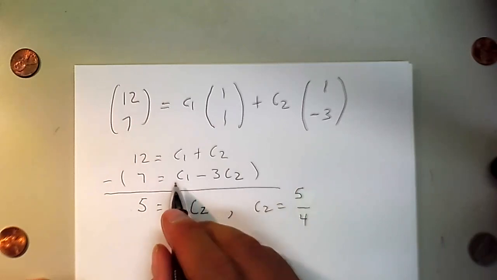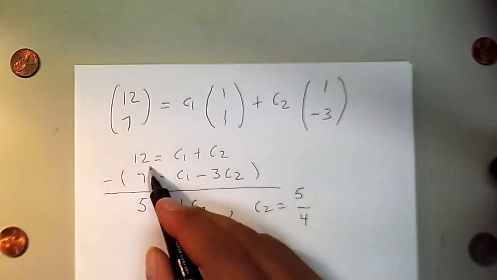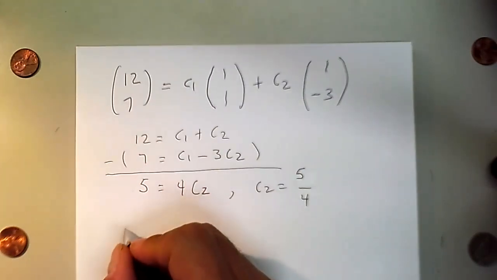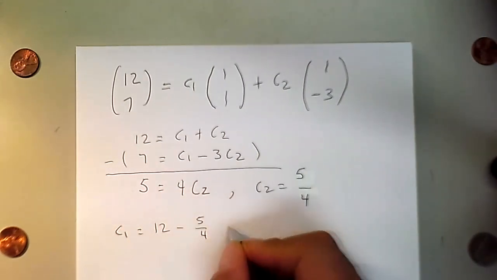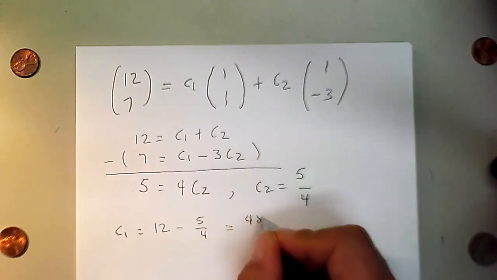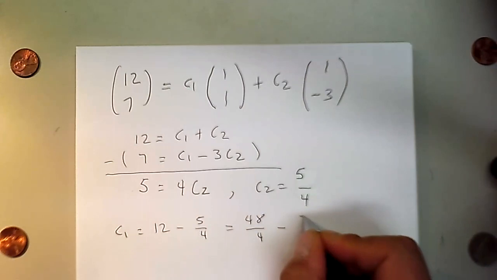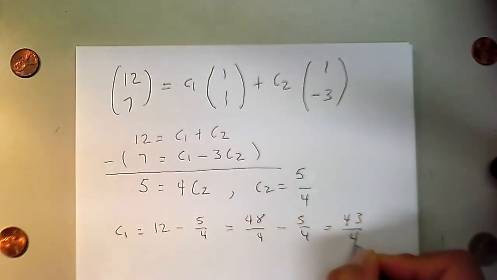And C1, we can solve this equation for C1. So 12 minus C2 is C1. C1 equals 12 minus 5 over 4, and that is 48 over 4 minus 5 over 4, and that is 43 over 4.